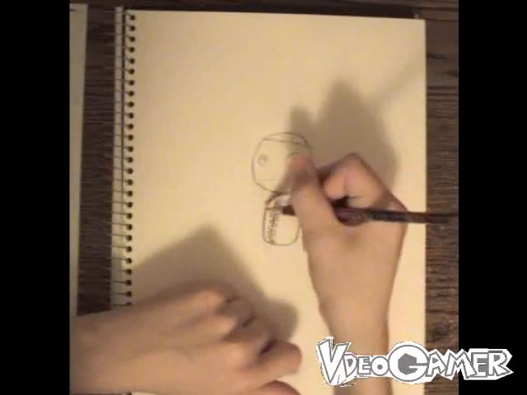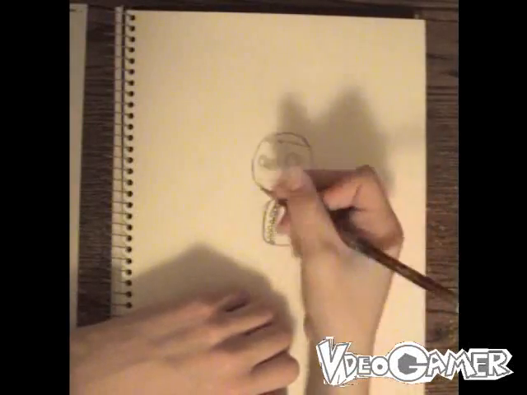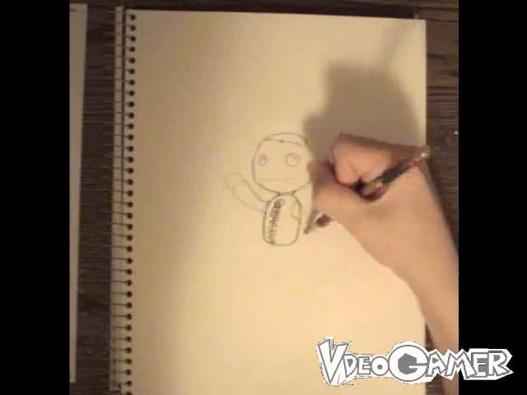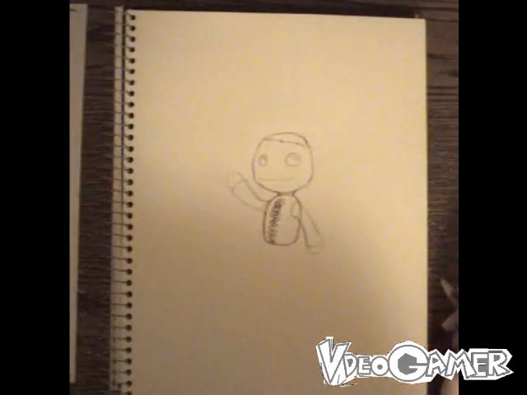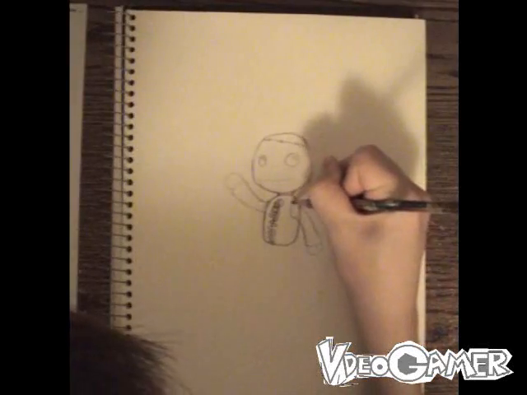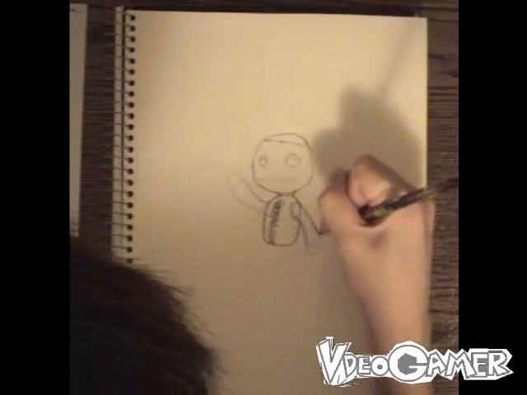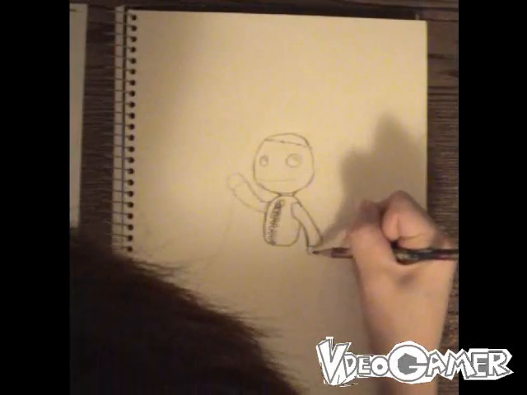Pick a place where you want the arms to start on the body itself, then begin drawing the arms from there on out. Unlike regular arms on a normal character, his arms grow as they go outward instead of shrinking. Now it's time to do a little bit more detail on the arms. For this one, you've got to make it look like it's just tacked onto the actual figure itself. And then from there, just draw the hand.